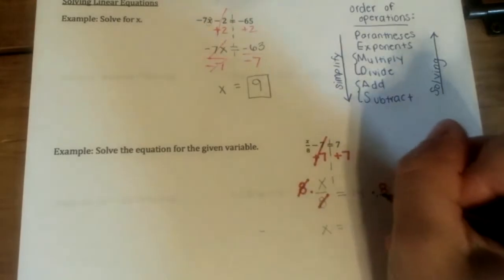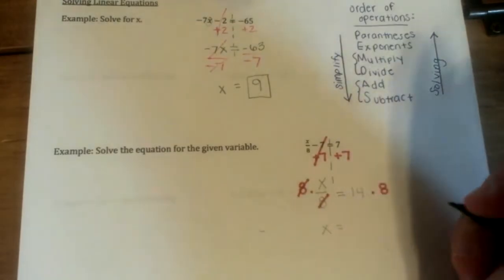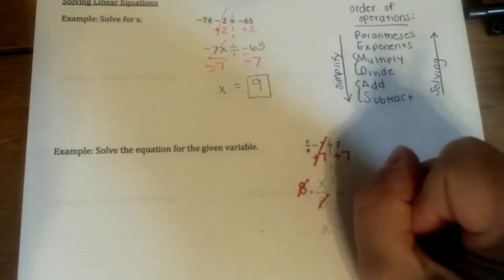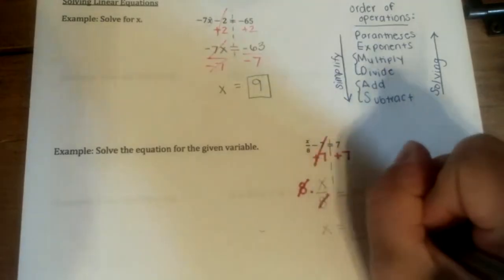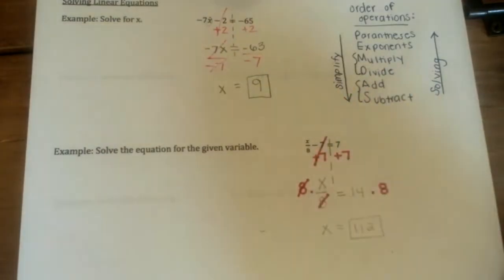x equals 14 times 8. 14 times 8 would give us 112. Again, use your calculator. So x equals 112. We got x by itself. Boom, we're done. We are good to go.